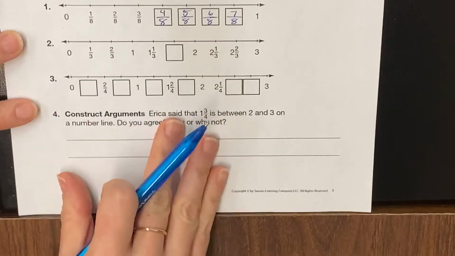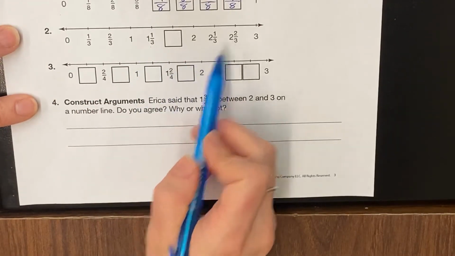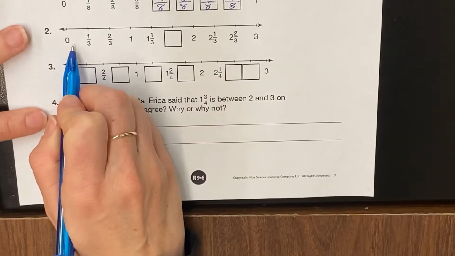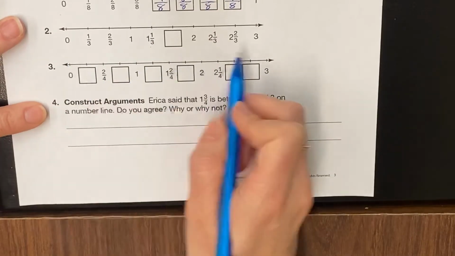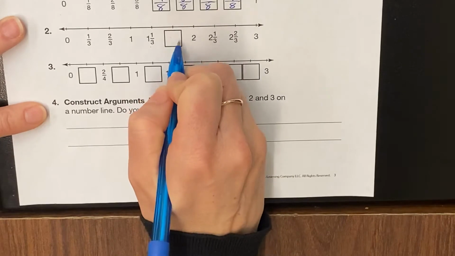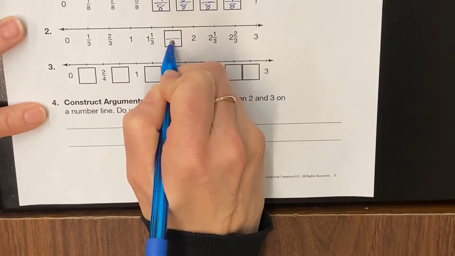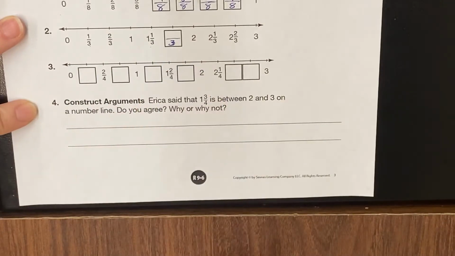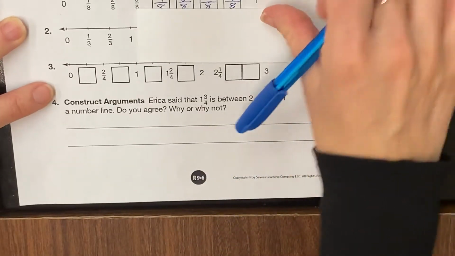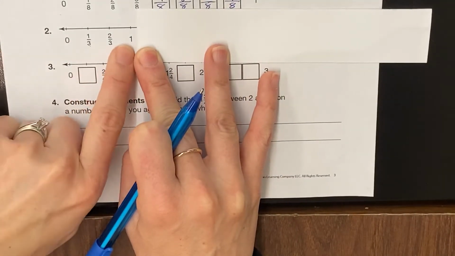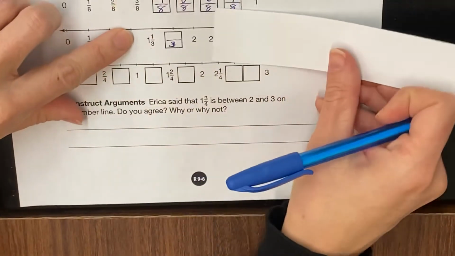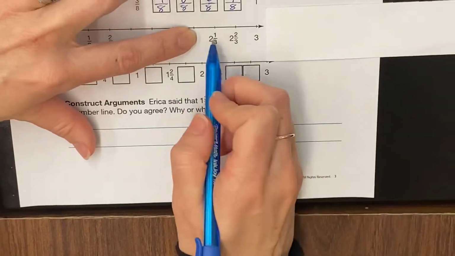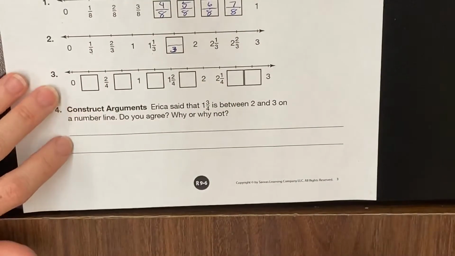Okay, now number 2. You can see that I have some mixed numbers. Remember that when we are labeling fractions on a number line with mixed numbers or any number line with fractions, the denominators are always the same for every single one. And since this is broken into thirds, I know that this one will be thirds, and this is why it's broken into thirds. This part, the first piece, 1, 2, 3, stop. The second piece, 1, 2, 3, stop. The third piece, 1, 2, 3, stop. So it's broken into thirds.